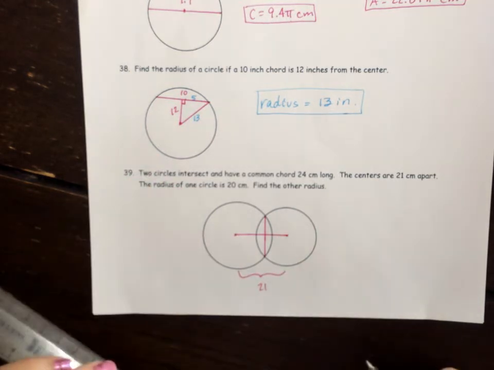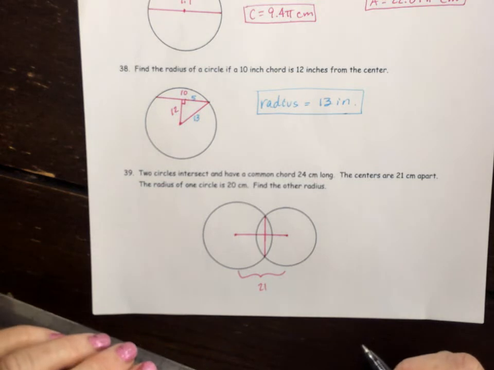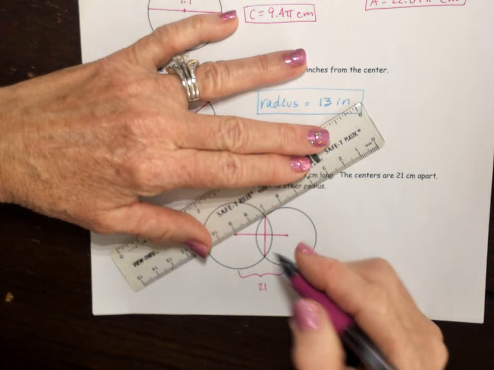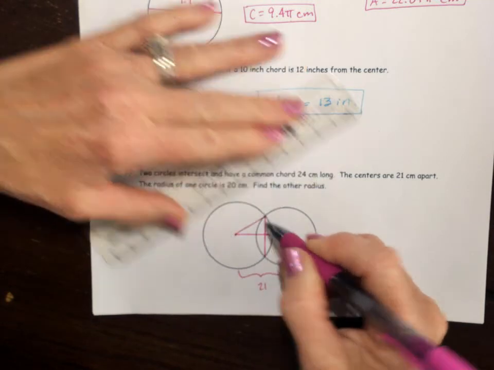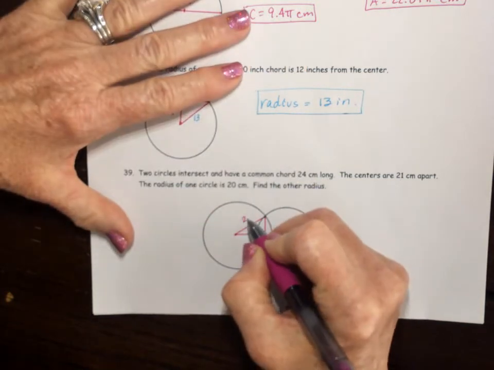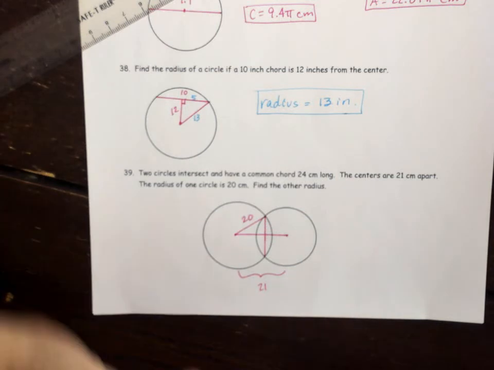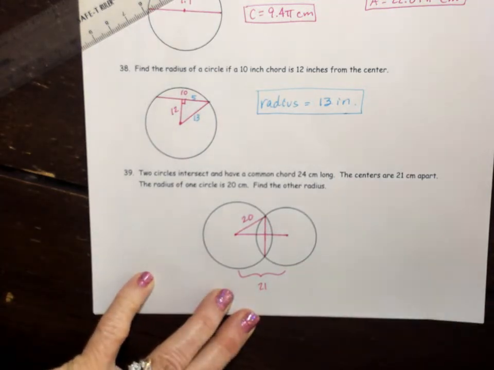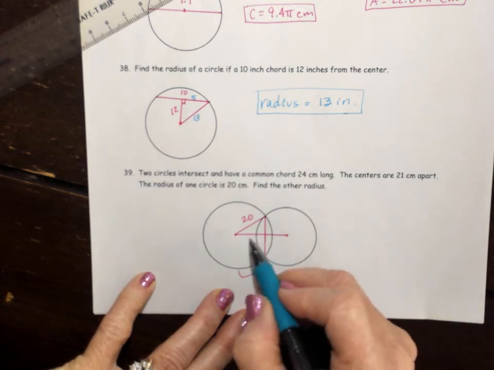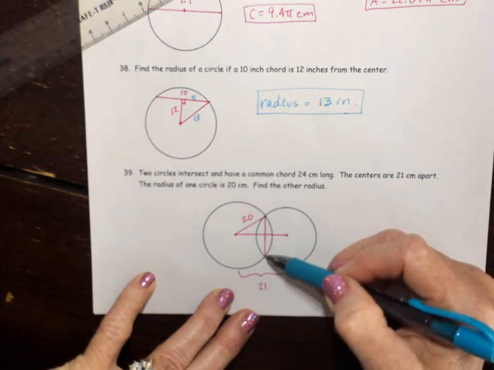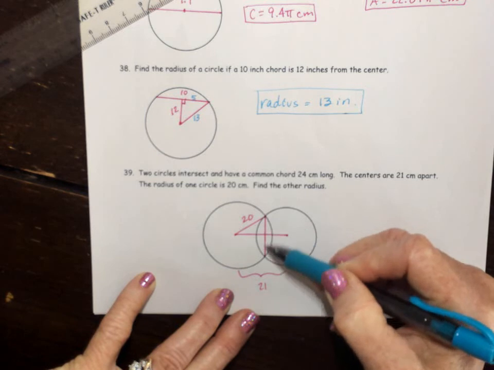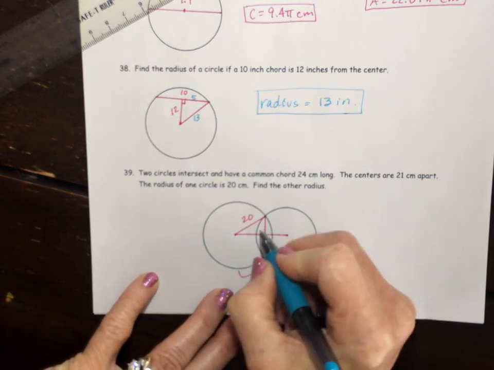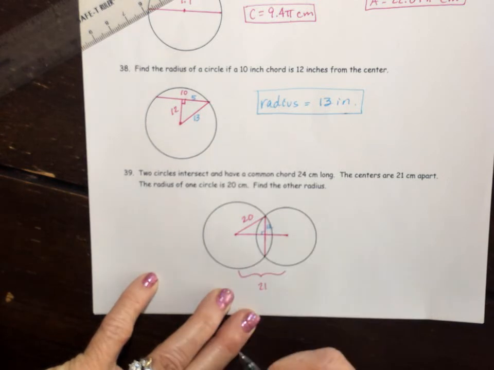The radius of one circle is 20 centimeters. I have no idea which one it is. I'm just going to guess this one. That radius is 20 centimeters. All right, now we want to find the other radius. Okay, how long was this chord again? 24 centimeters. So if I take half of it by this perpendicular bisector right here, then this part's 12.